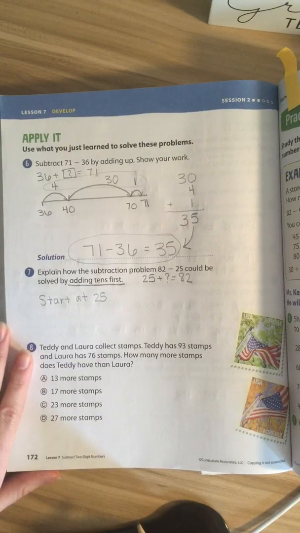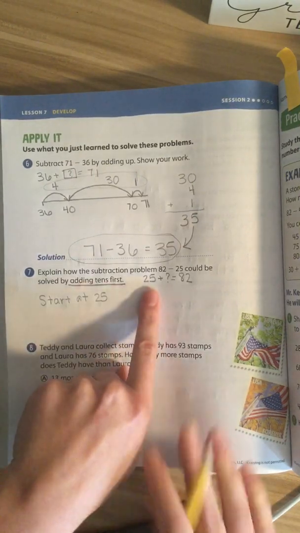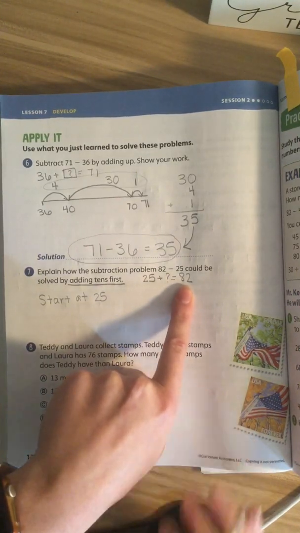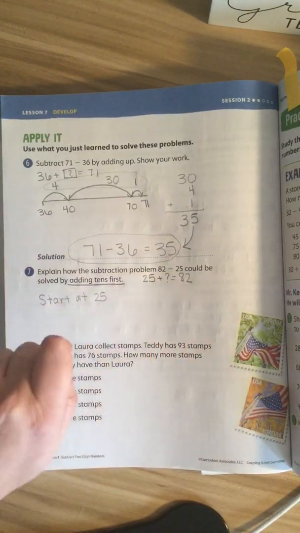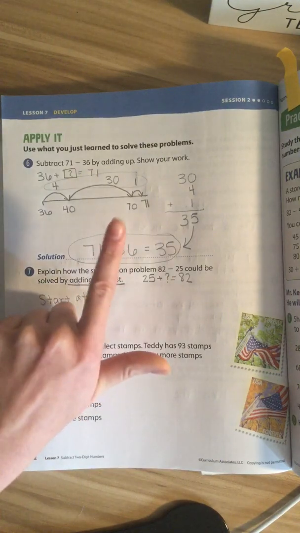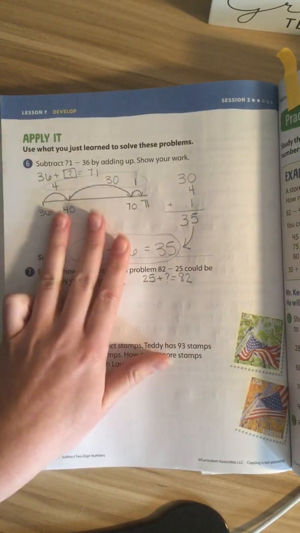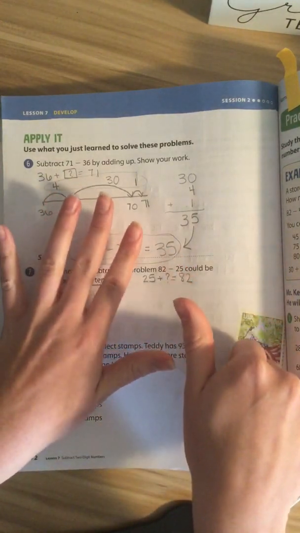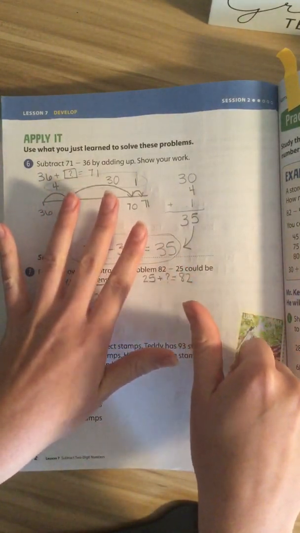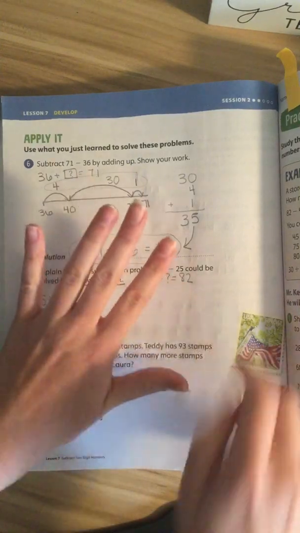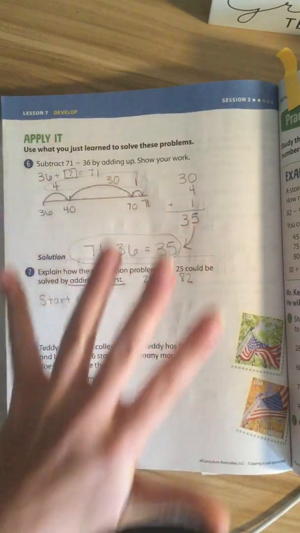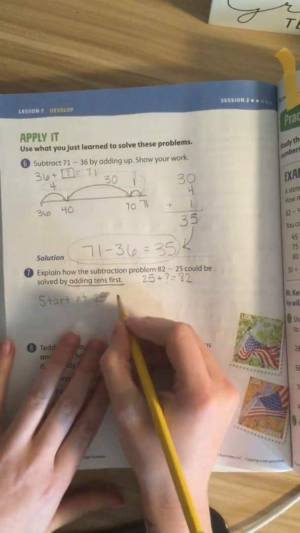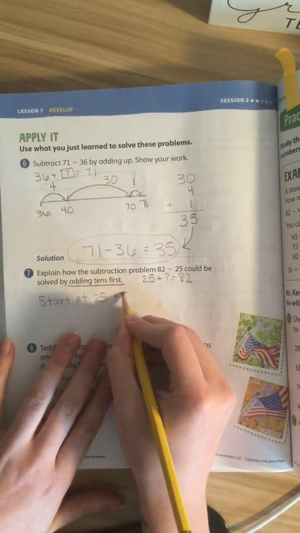And I'm going to add, let's see how many 10s I can add to 25 to get as close as I can to 82. So 25, 35, 45, 55, 65, 75, 85, uh-oh. With 85, I ended up going higher than my number. So I can only use up to 5 10s. So if I use up to 5 10s, that means I'm going to add 50.